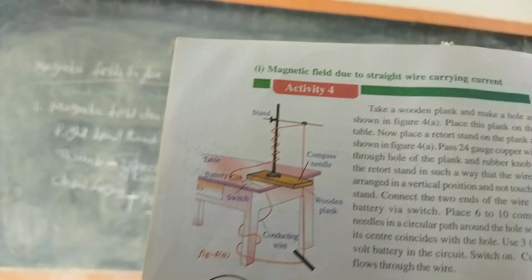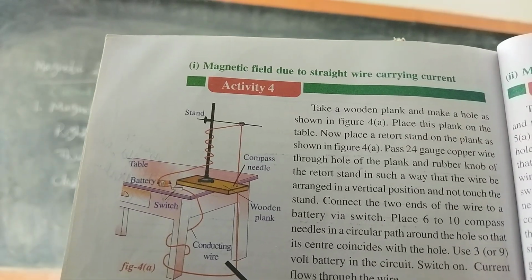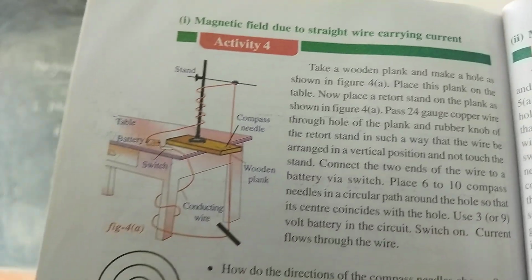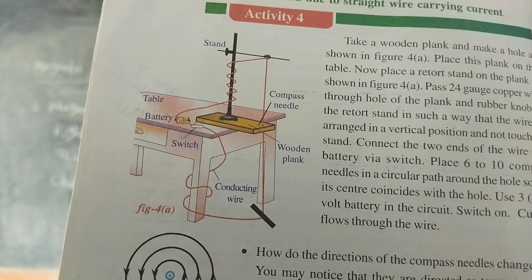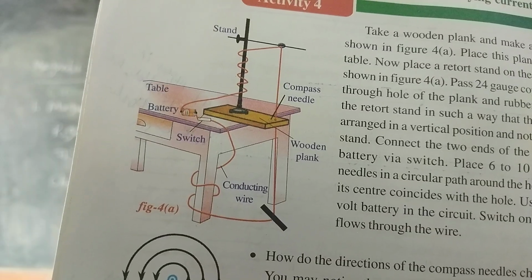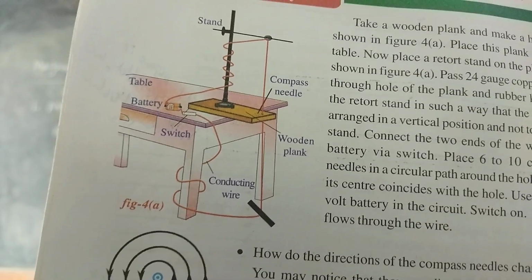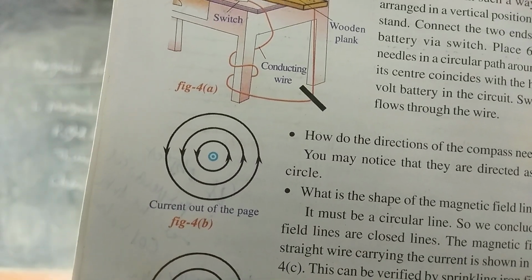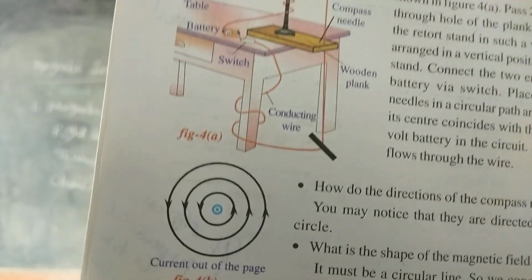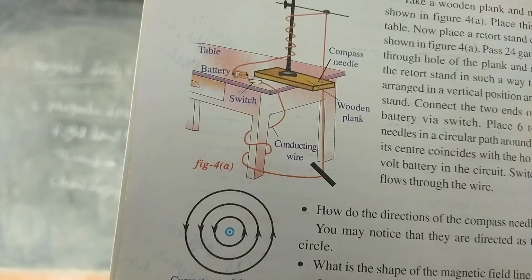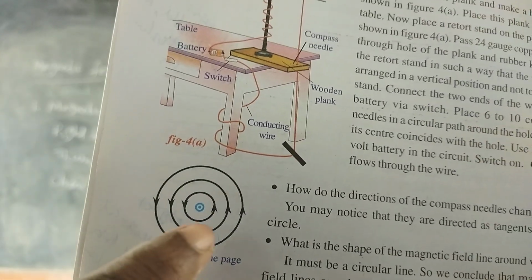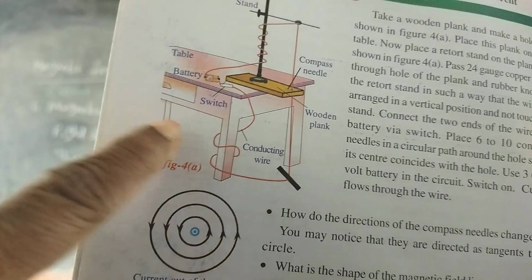Magnetic field due to a straight current carrying conductor, and this is the arrangement of the experiment: stand, compass needle, wooden plank, conducting wire, switch, battery, table. Current out of the page, in the sense of moving upward, see, the direction of the magnetic field is anti-clockwise.